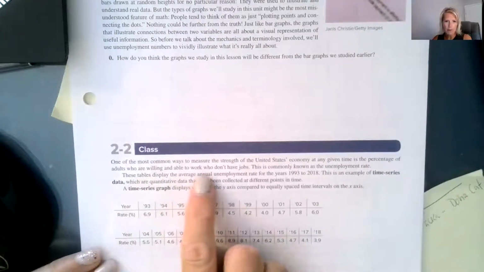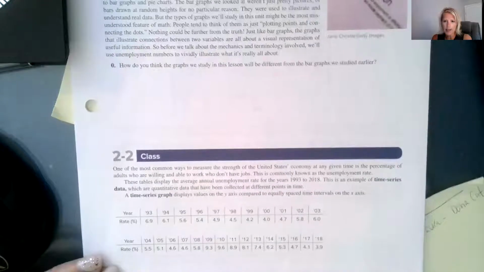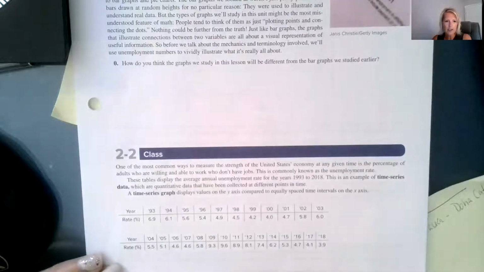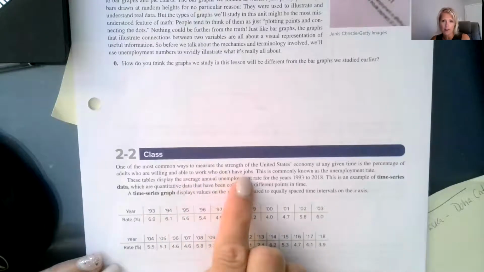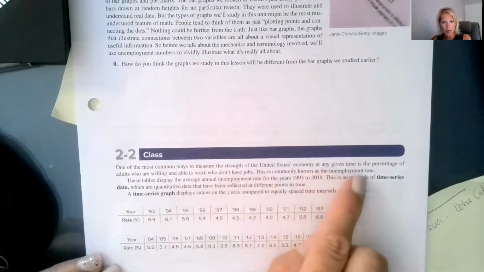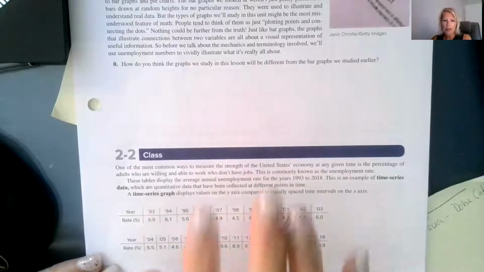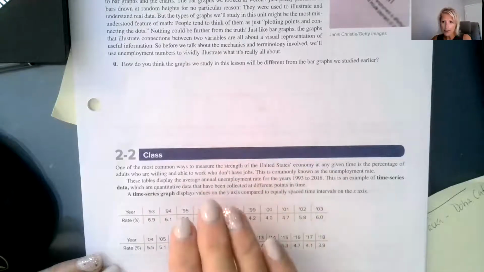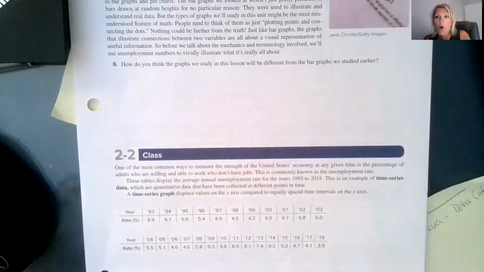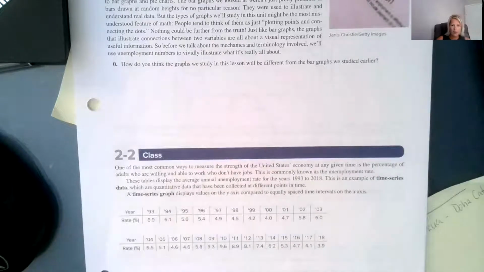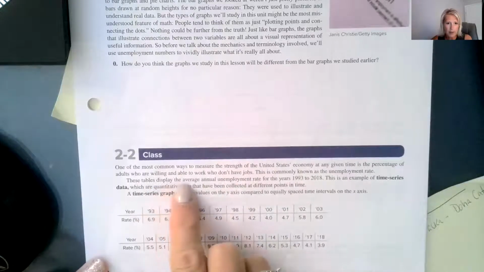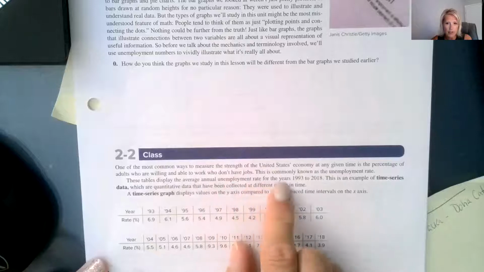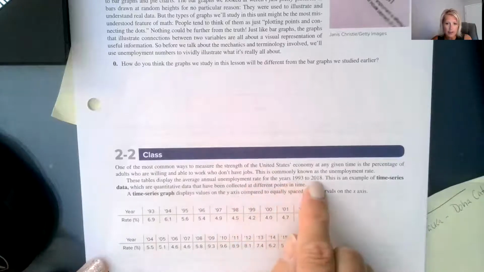It says, one of the most common ways to measure the strength of the United States economy at any given time is the percentage of adults who are willing and able to work who don't have jobs. This is commonly known as the unemployment rate. The unemployment rate, so you know, is calculated by the percent of people that are willing to get a job, not based on people that just are not working. These tables display the average annual unemployment rate for the years 1993 to 2018.